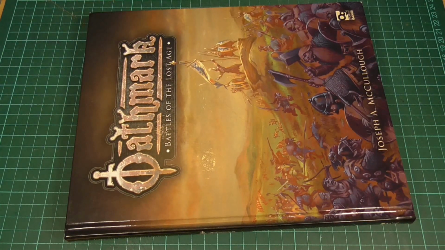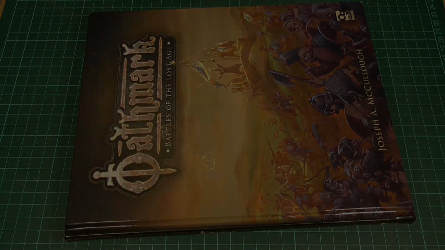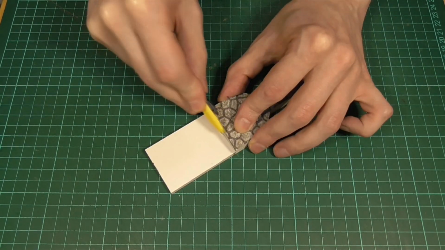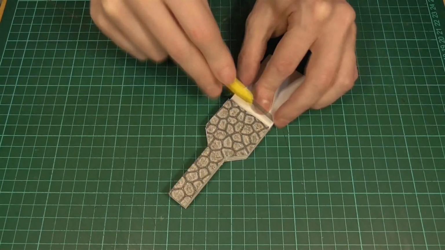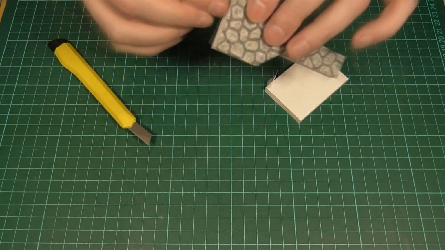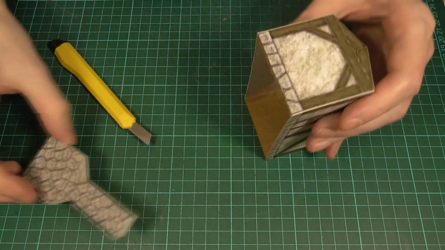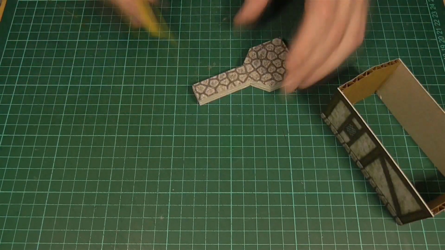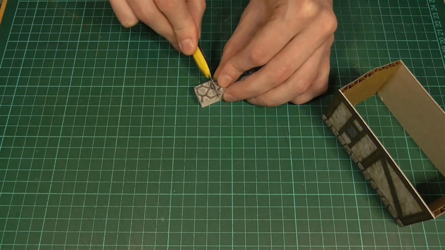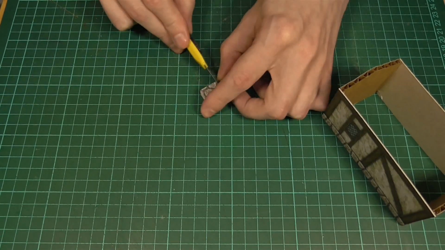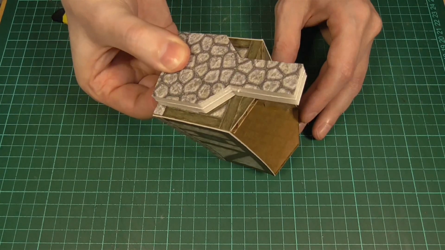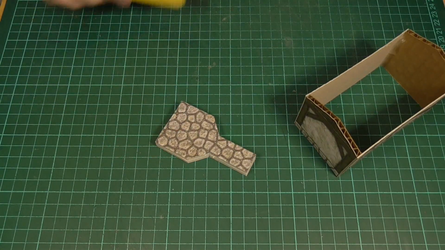Then I like to place a book on top, just so that the whole thing dries nice and flat. Okay then, once that's fully dry, we can trim that to size with a sharp knife. Like so. And before gluing it into place, I'm just going to check to see how it looks, and I think the top part is still a little bit too long here, so I'll go ahead and I'll trim a little bit off the top. And there we go, that looks much better.